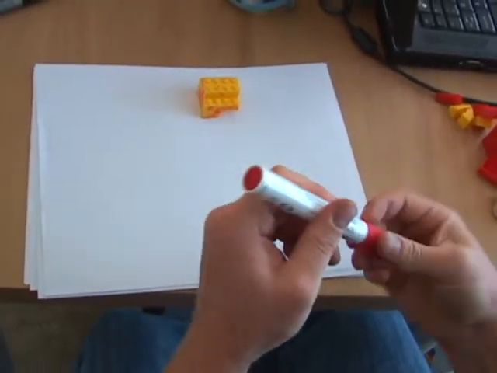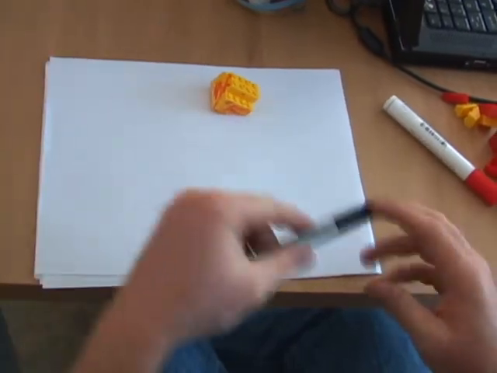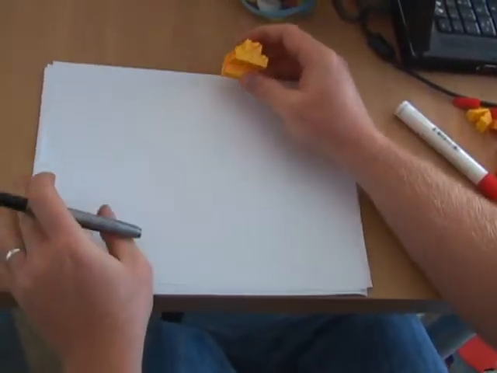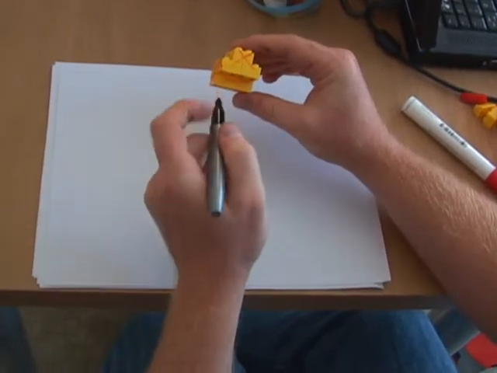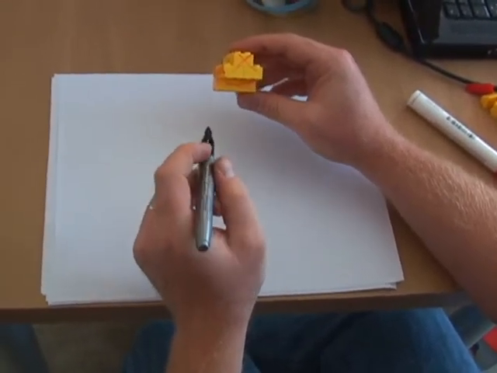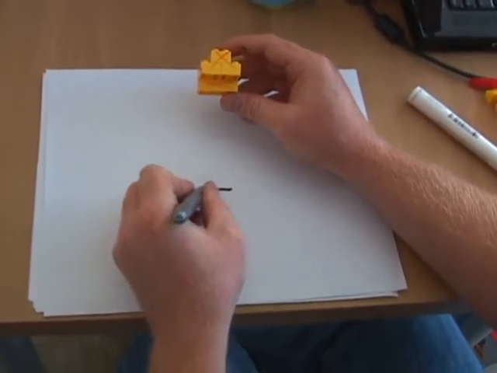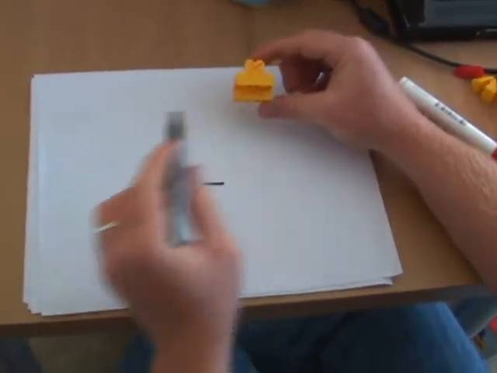So let's take a look at drawing this piece. First off, let's take a look at the front view. Now, this front view, we can see that there's 2 different faces. Both of those have to be drawn. The first line I'm going to do is for the bottom. So let's just do that up. So there's the bottom line.